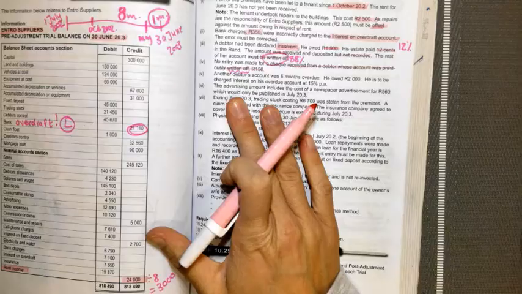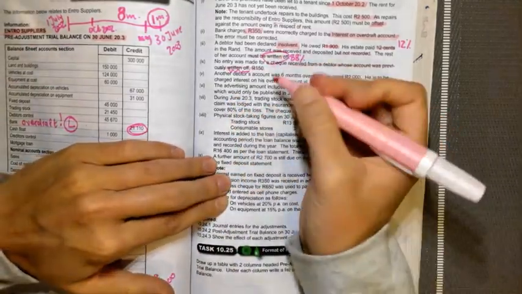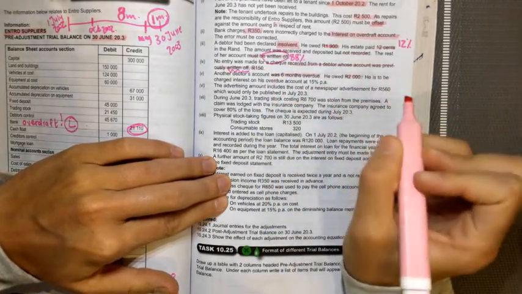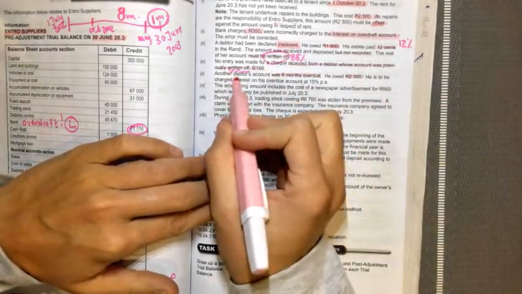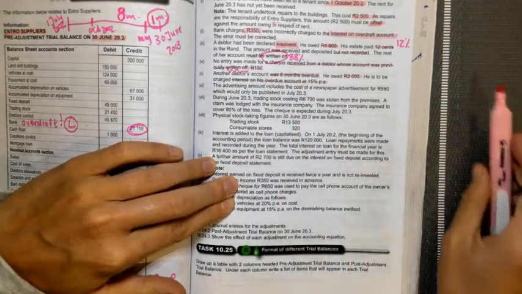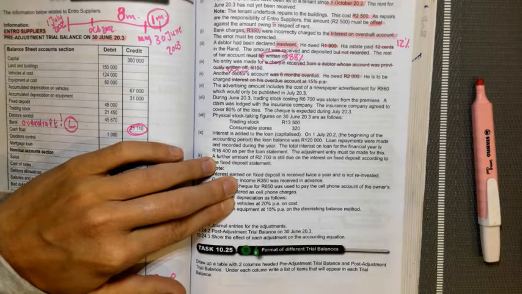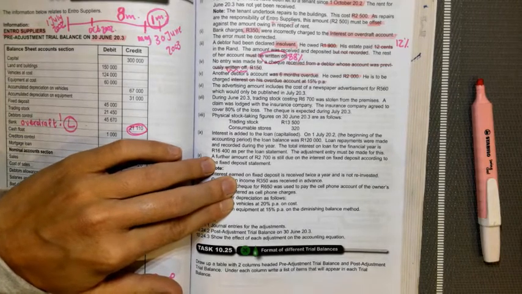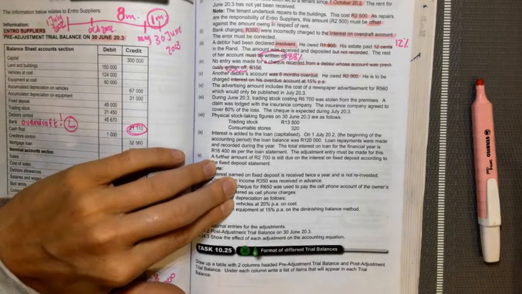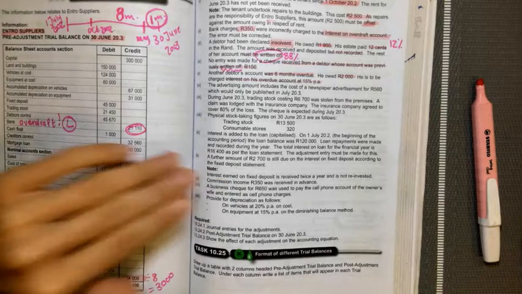Next up, it says another debtor's account was 6 months overdue. He owed 2,000 Rand. He is to be charged interest on his overdue account at 15% per annum. Okay, so what do we do? We create an income account called interest on overdue debtors, and we credit that account, and then we make debtors control more. Another good GJ transaction.